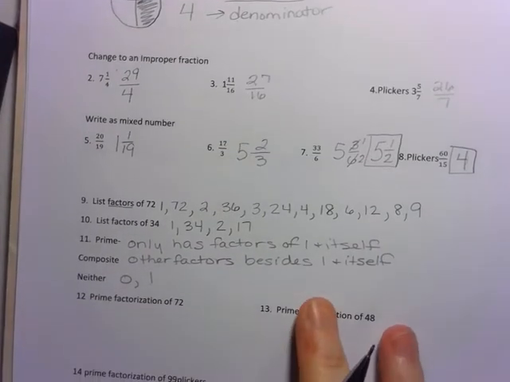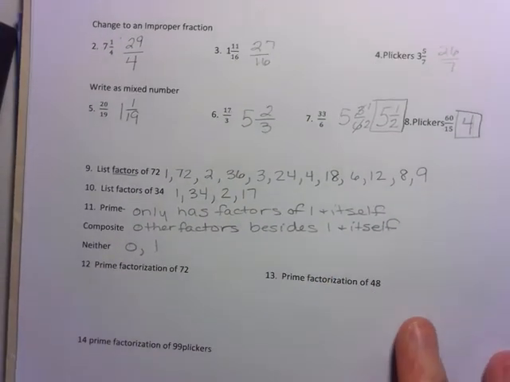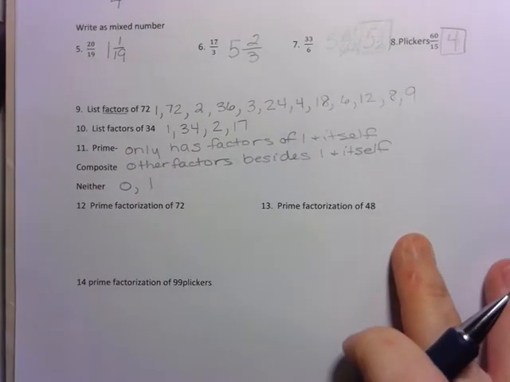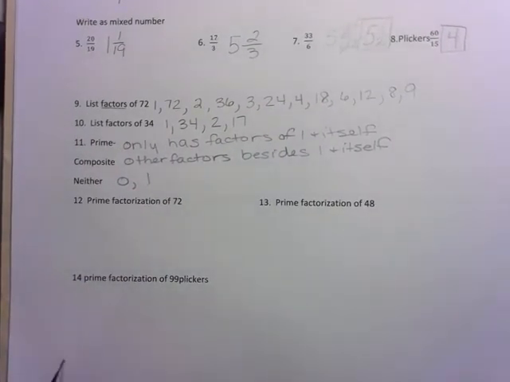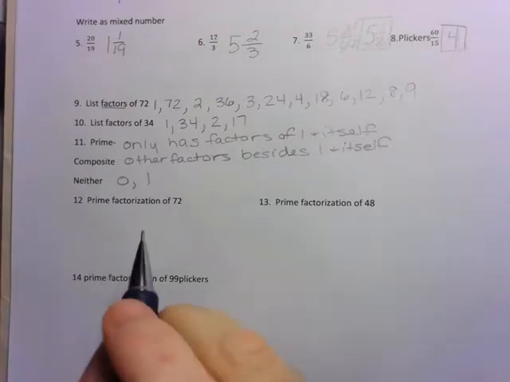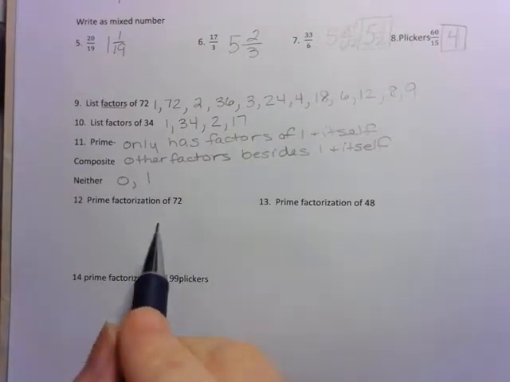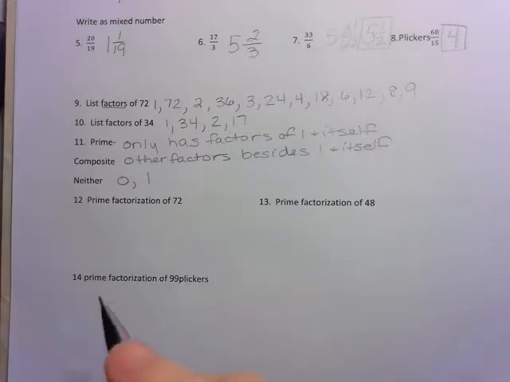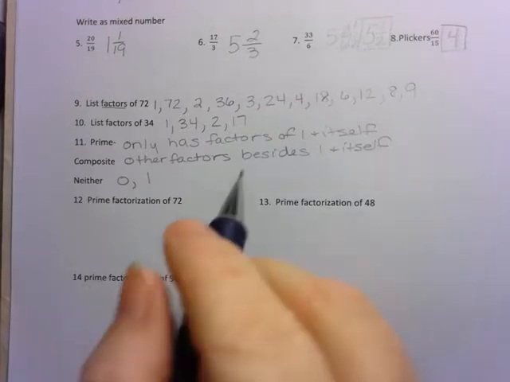Prime factorization is where we take it down into the prime numbers. And no matter how you start with a prime factorization, it will always come down to the same answer. The only way you can get this wrong is if you mess up your multiplication or if you don't take it all the way down to a prime number. So let's go back to this.